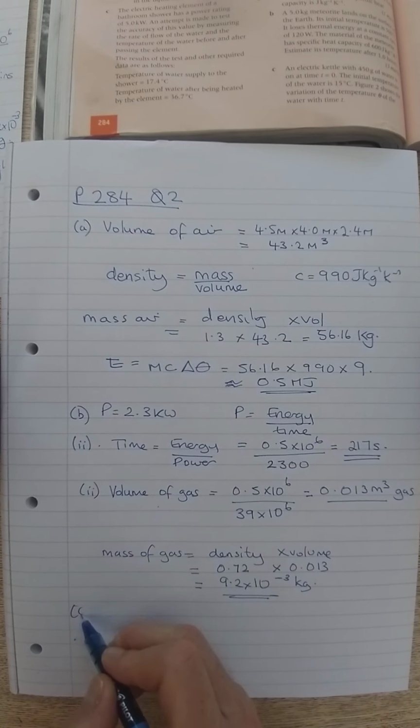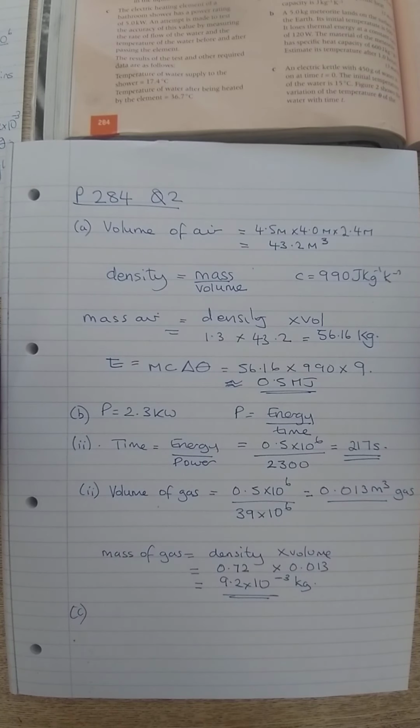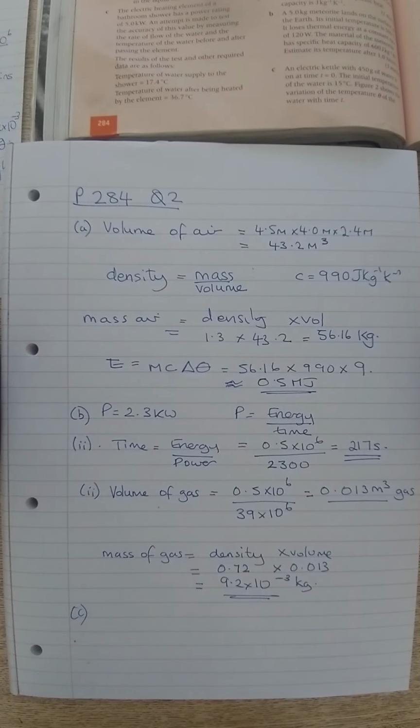Part C is a descriptive question. Give 2 reasons why the time required and the mass of the gas are going to be more than we've just calculated. So a sensible suggestion, for example: the room is not going to be airtight, so there's going to be hot air escaping from the room, under the doors, through drafts, through the windows, that kind of thing. Also, you could say that the room isn't going to be empty, so you're going to have to also heat the contents of the room, like the furniture and the walls and the floor. So there's more to be heated than just the air in the room. Both of those things are going to contribute to needing more gas than we've just calculated.